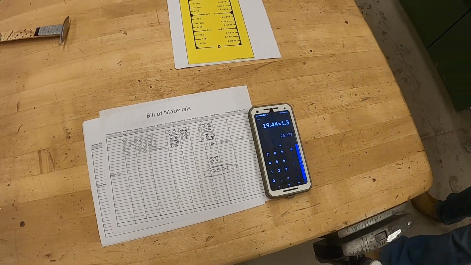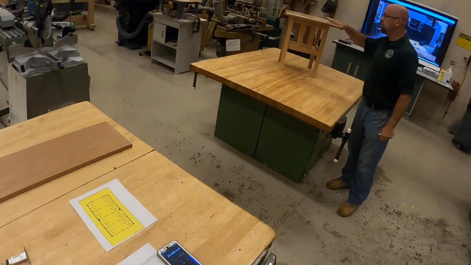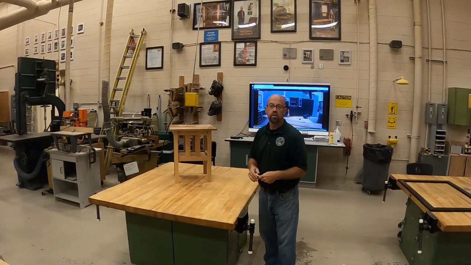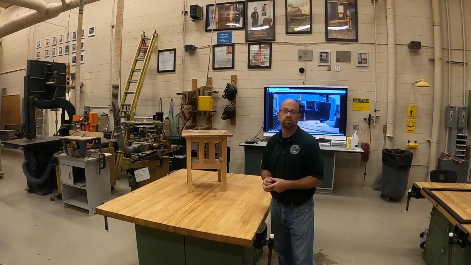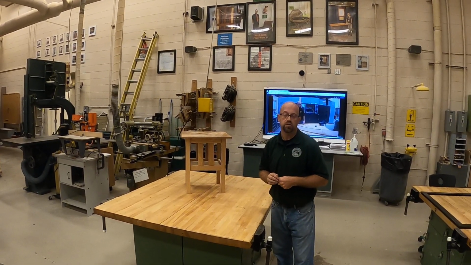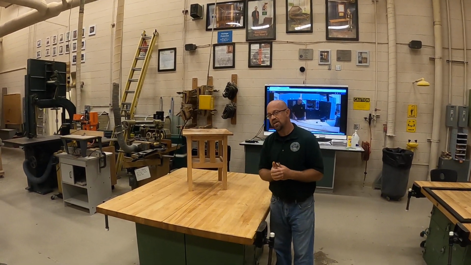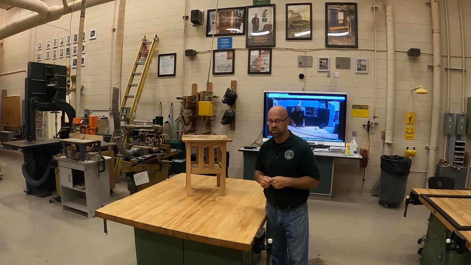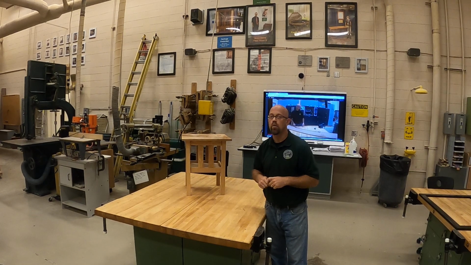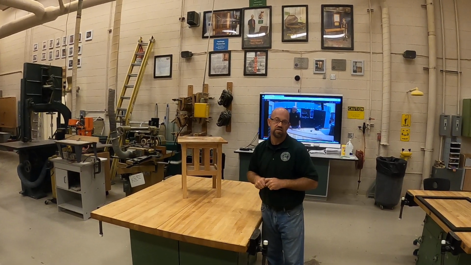So, students, when you go to build this project, you have to fill out a bill of materials first. Once you fill out your bill of materials, you have a better understanding of what it's going to cost you. Now, our cost is not going to be exactly that number, but it's really going to be close. So it gives us a really, really good ballpark estimate of what it's going to cost us to build that.